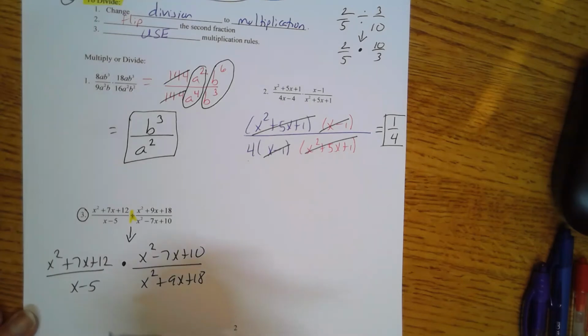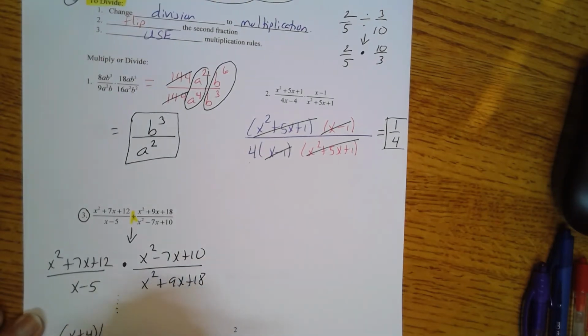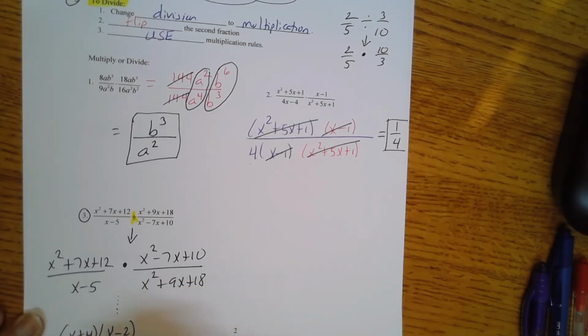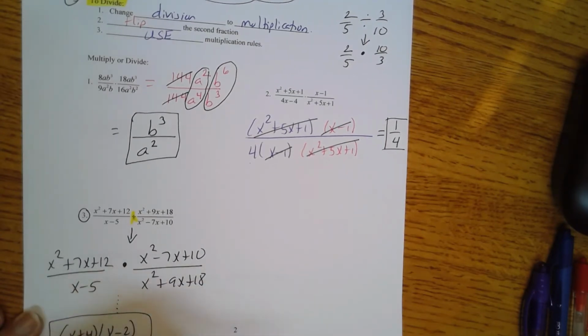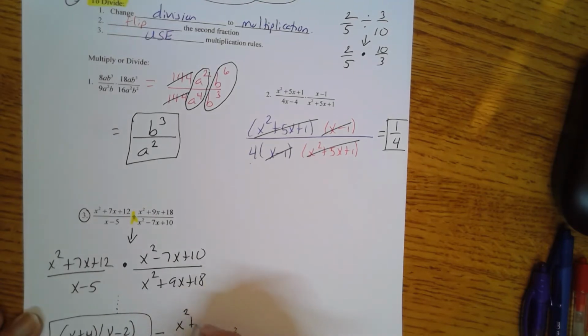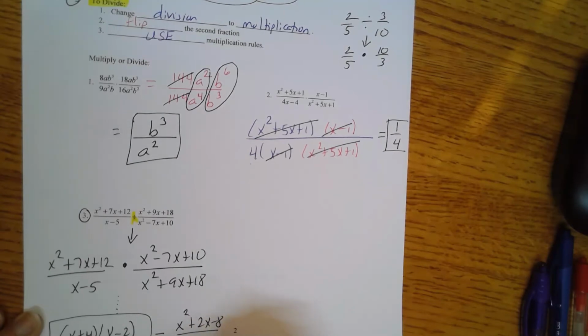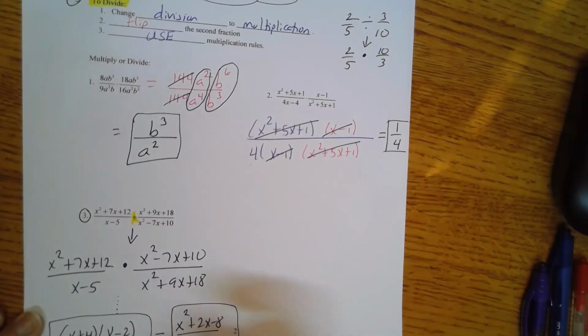So for your final answer, you're going to show a lot of work, and your answer is going to be x plus 4 times x minus 2 all over x plus 6. You could leave it like that because I don't mind the factored form, but really the last step was to multiply out. So in reality, you should multiply those out, and you would get x squared plus 2x minus 8 over x plus 6. On the test, I will accept either one.